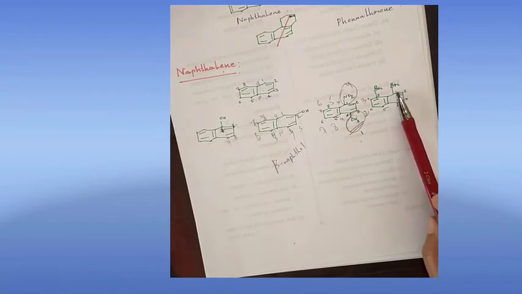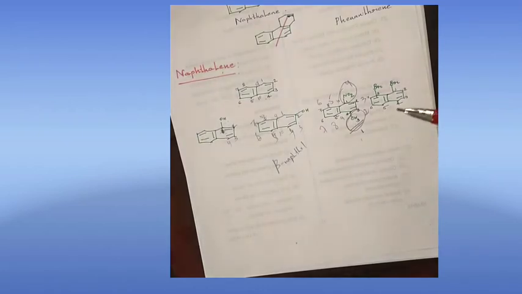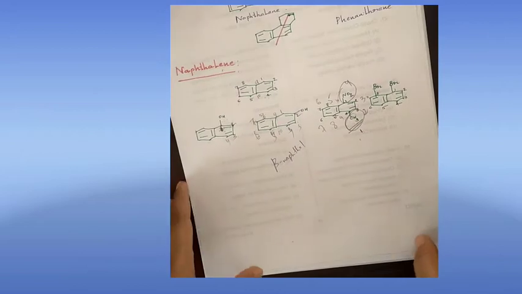Okay. Next example, again two substituents are present. Numbering starts from the carbon that contains the substituent, right? So that's why 1, 2, 3, 4, 5, 6, 7, 8. What's the name of this compound? 1, 8. How many bromine atoms are there? 2. So 1, 8 dibromonaphthalene.